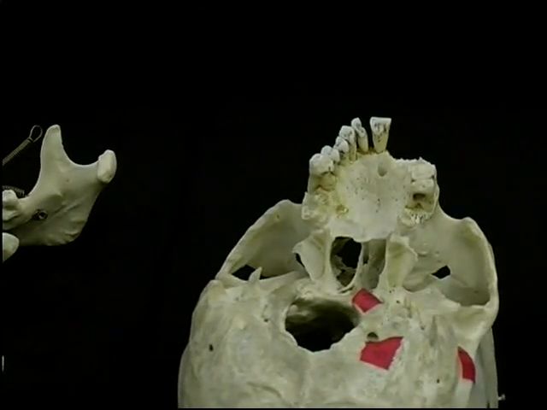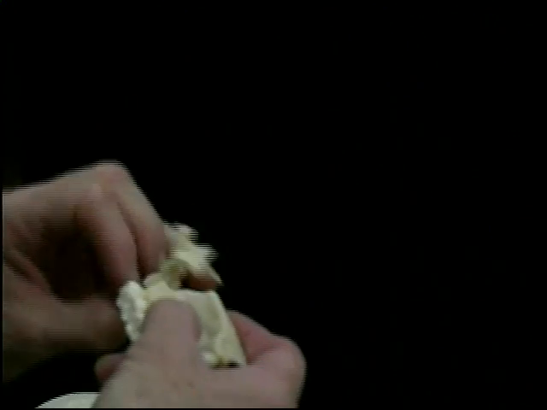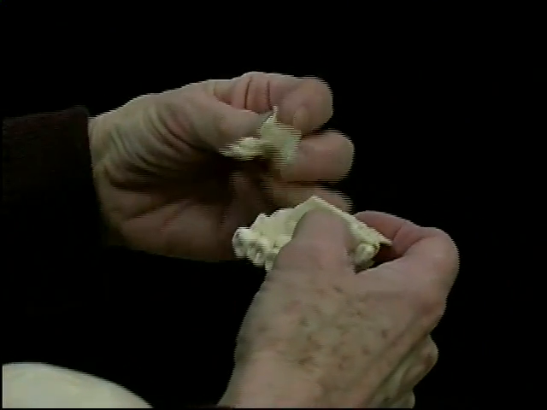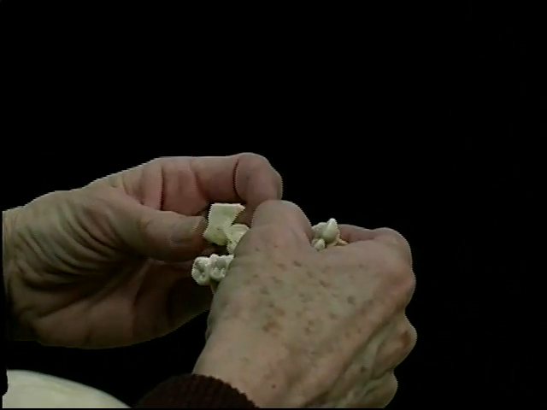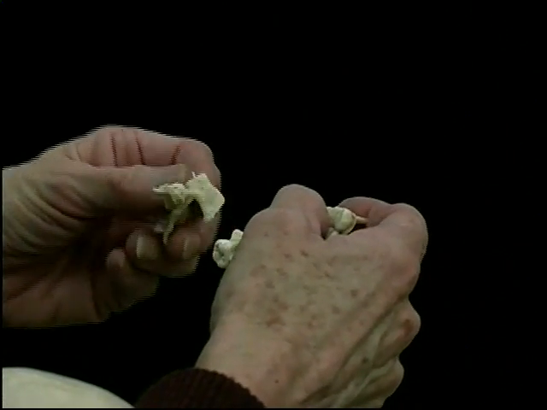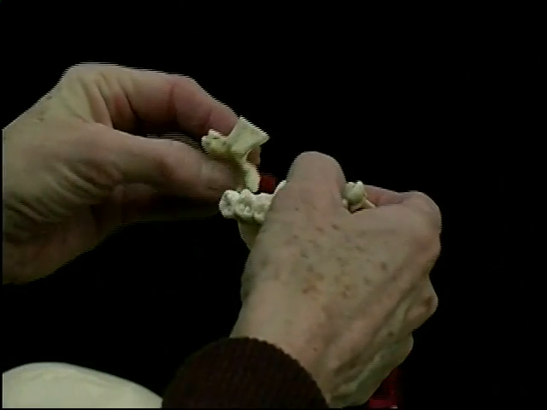So if I take this maxilla, here's part of the hard palate, and I'm going to join it. That's where I need my Lego.